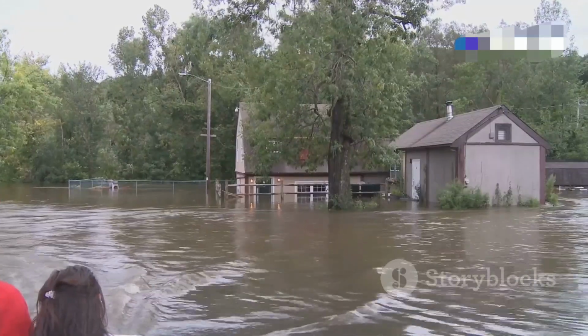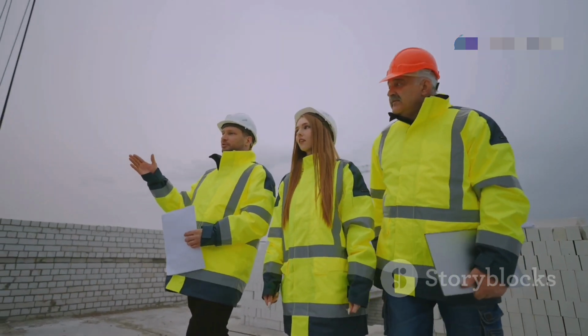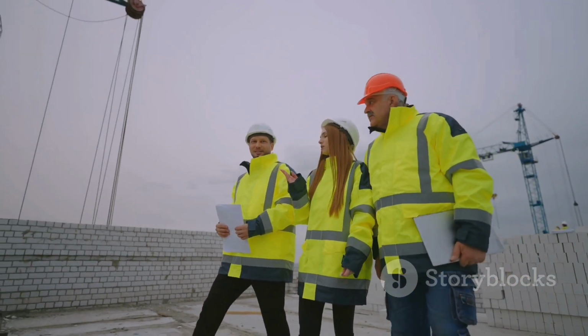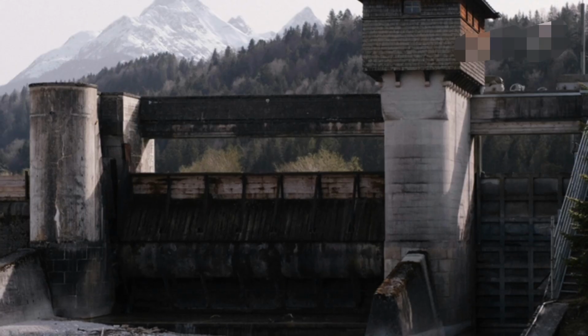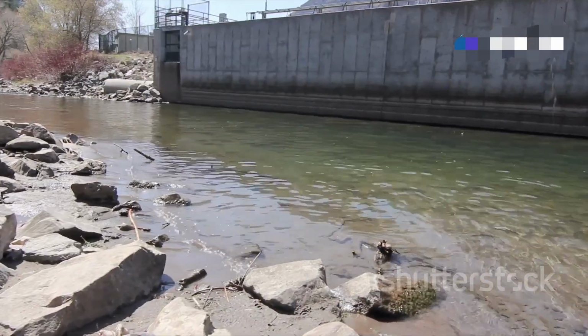This can provide more valuable time for people to move to safety. Therefore, an accurate estimation of TEF is essential for effective emergency planning and for assessing the true hazard posed by a potential dam failure. Many factors influence the breach development time. The type of dam is a primary consideration.